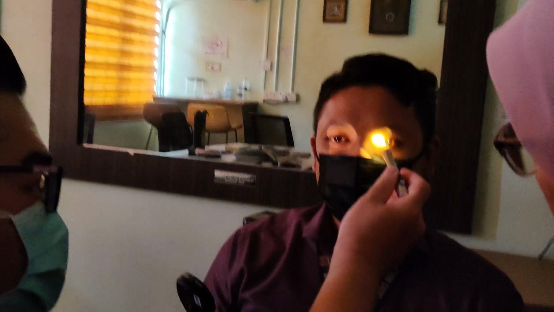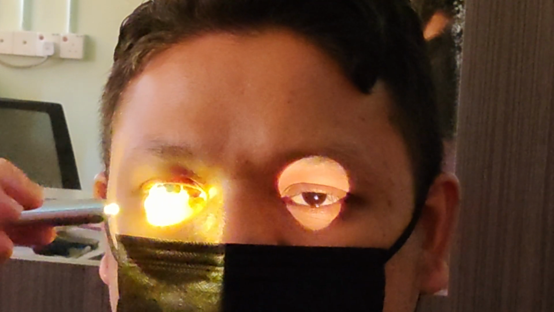Can you see? So I shine on the left eye. The right eye constricts. Okay, so I change to the other eye. Come here. Can you see? There's a further constriction of the left eye pupil. It's because the consensual or indirect response is normal.